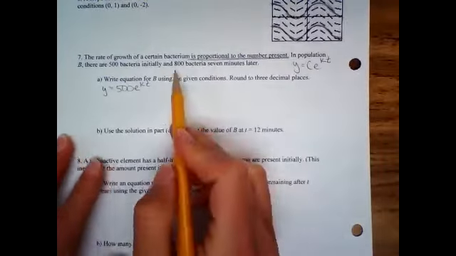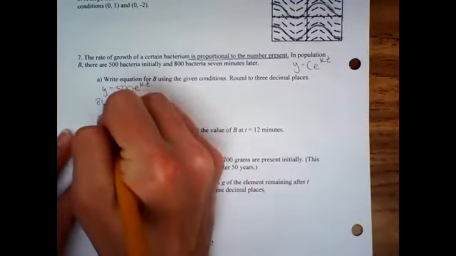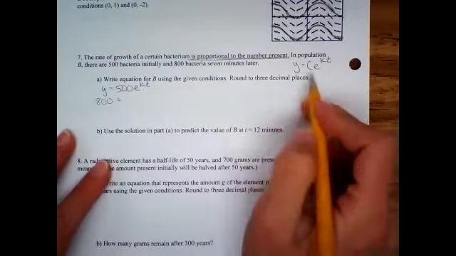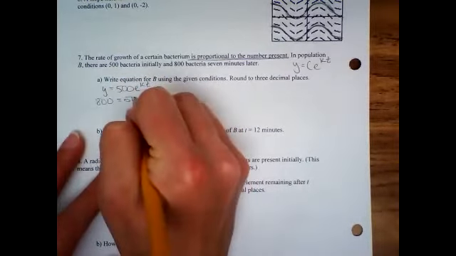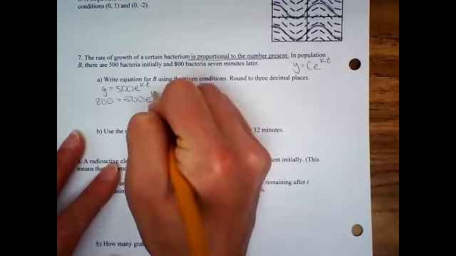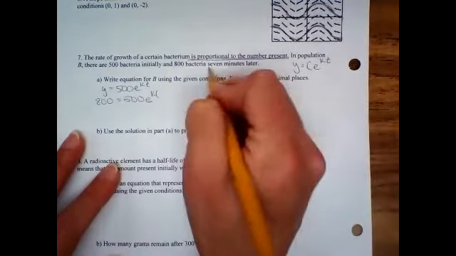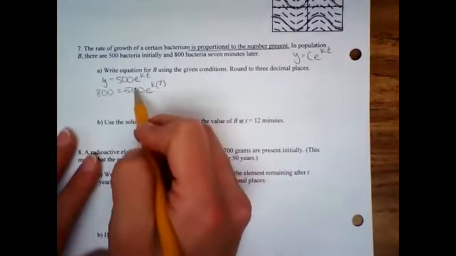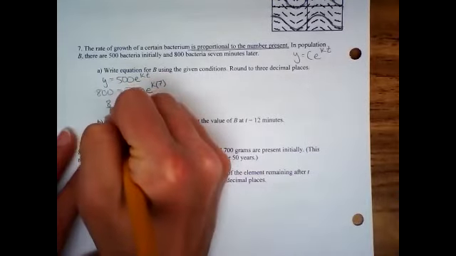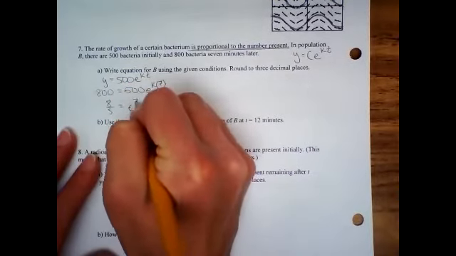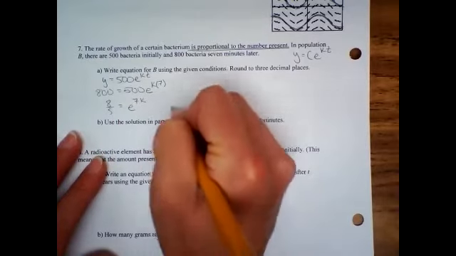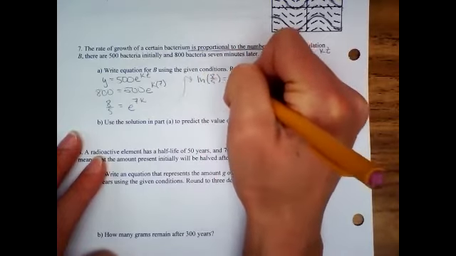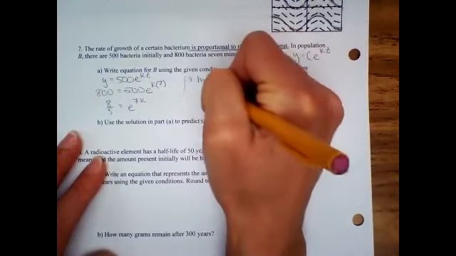And then it says there are 800 7 minutes later. So I'm going to put in 800 for the amount, or you could use B for bacteria. I use Y just because that's what I'm used to using. It's not going to make a difference. Equals E to the power K times, what did they say, 7 minutes. So our time is 7. And then we're going to solve for K. That's what we're missing. So divide over the 500. That would be 8/5 equals E to the power 7K. ln both sides. So ln of 8/5 equals 7k, and then divide by 7.